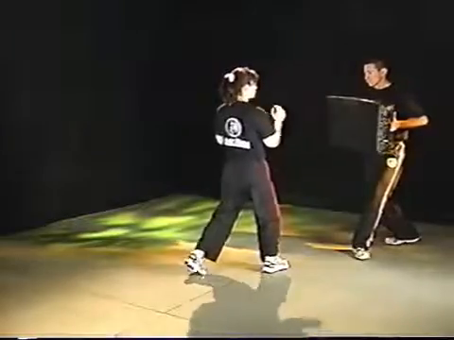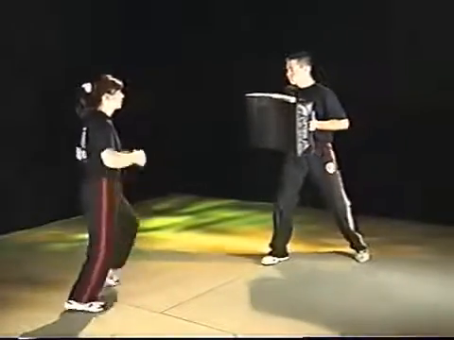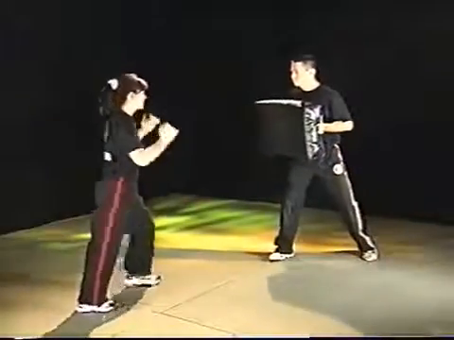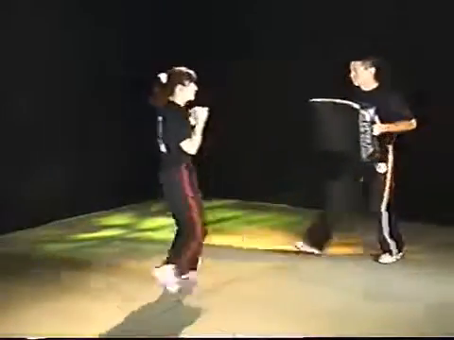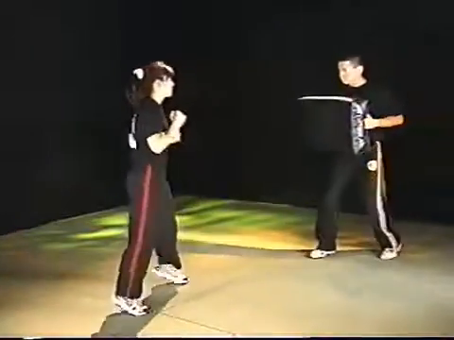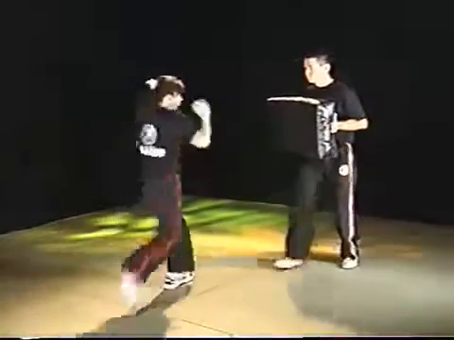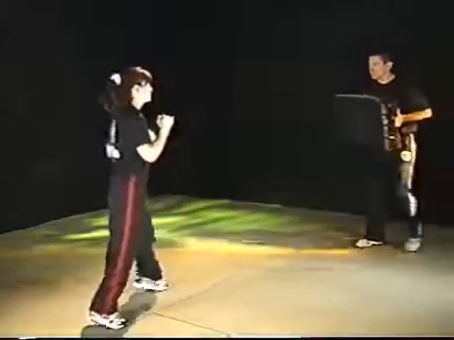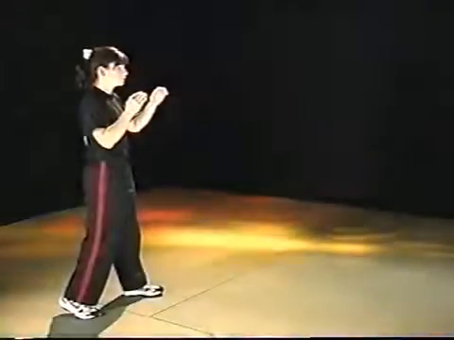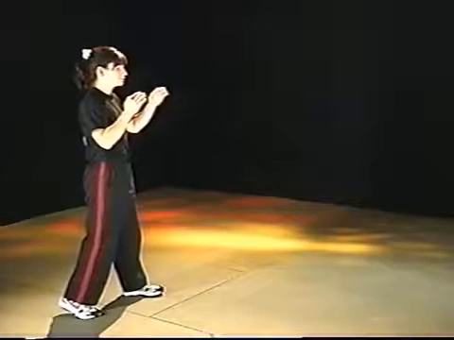We'll demonstrate it now fast from a fighting stance. This technique is excellent against an advancing attacker to stop him. Mani will demonstrate now the stages of learning for the defensive kick forward.